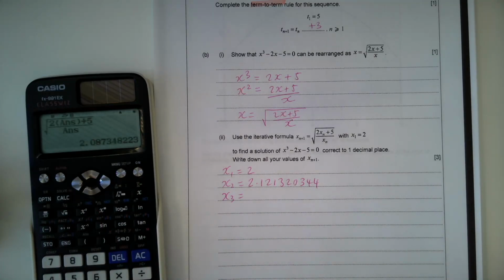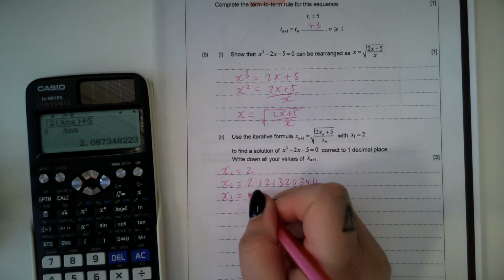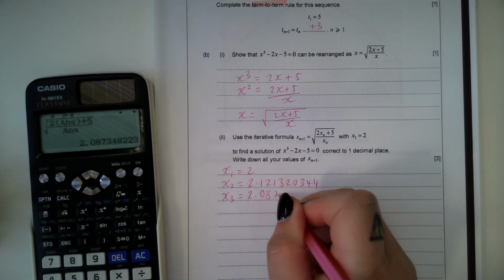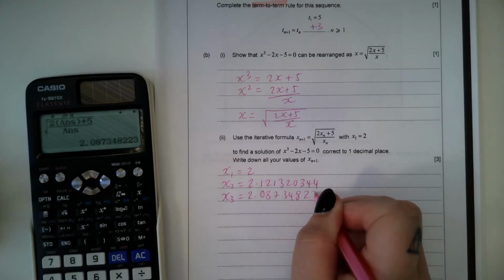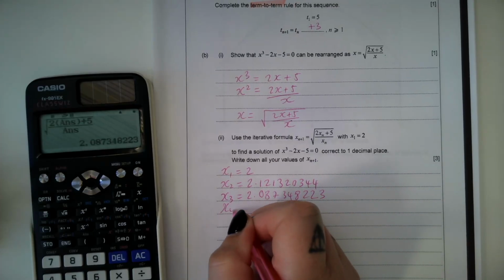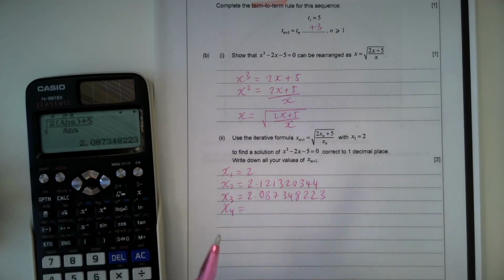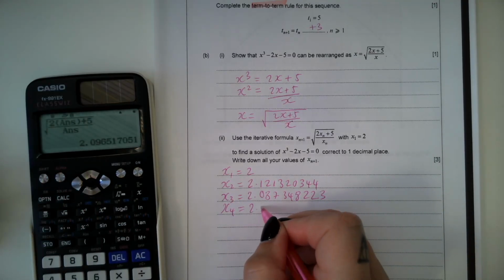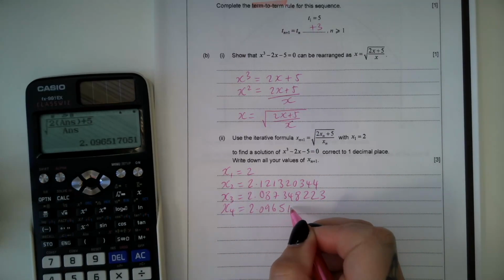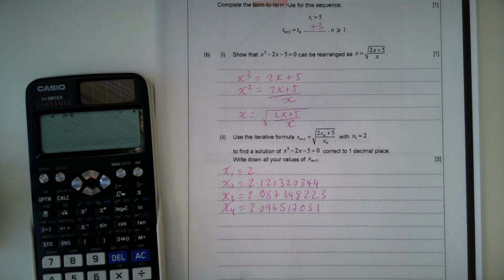So let's press equal. So that gets us to 2.087348223. Okay, I'm going to go again, but because I'm using answer here, I can just press equals. And this is the point where our life gets pretty easy with iteration questions.